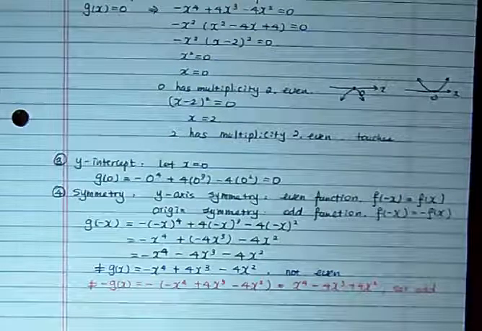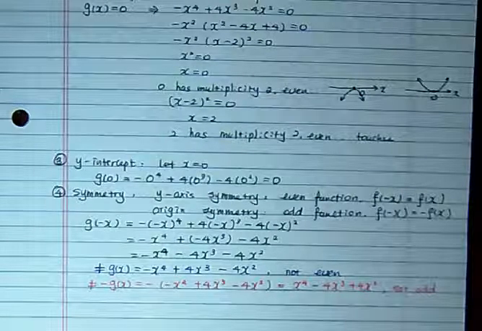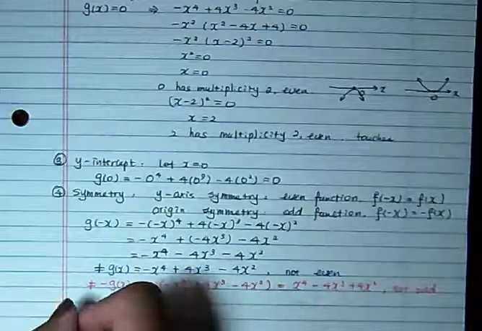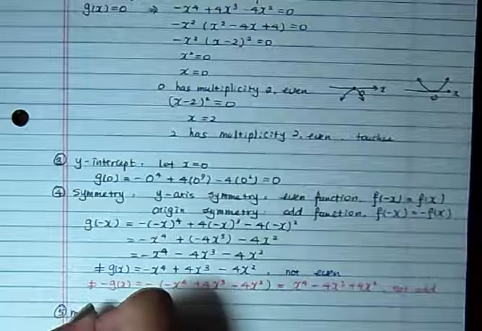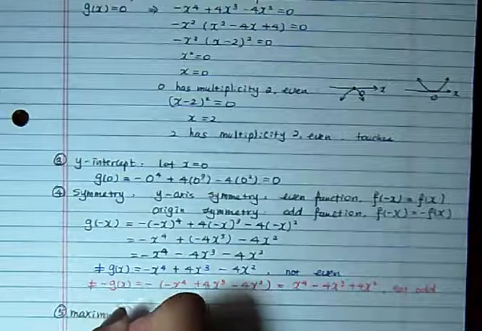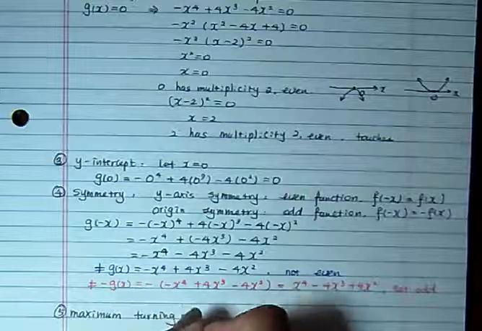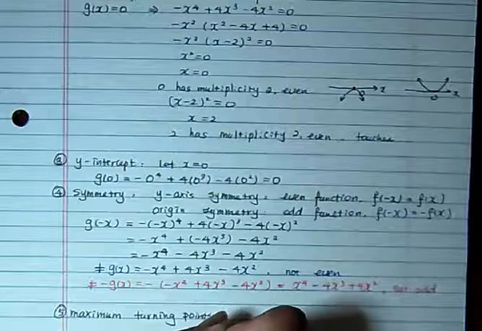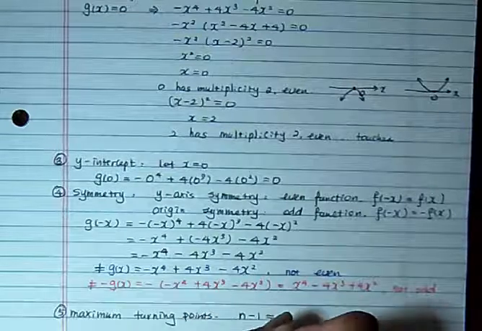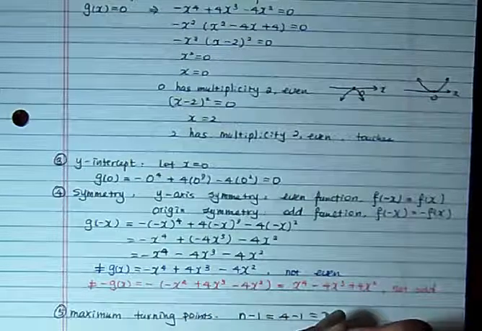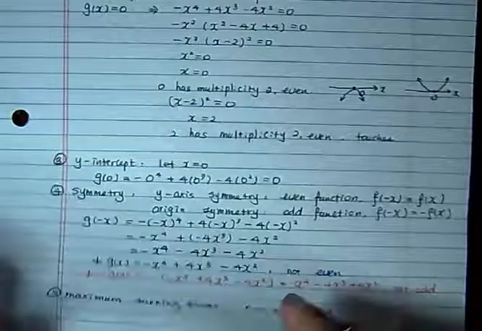And also, we wanted to take a look at the maximum turning points. Right? Which we say maximum you have n minus 1 turning points, so it is 4 minus 1. Maximum have 3 turning points. Okay, with this, I'm going to put all those information together and graph this function.